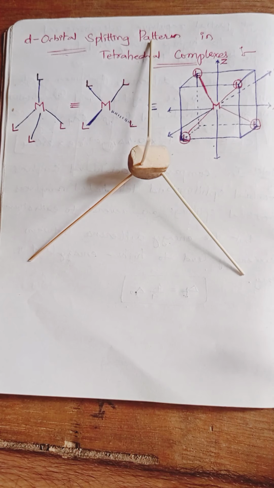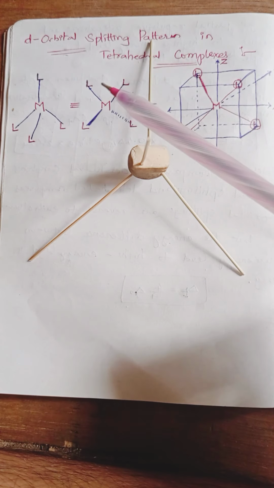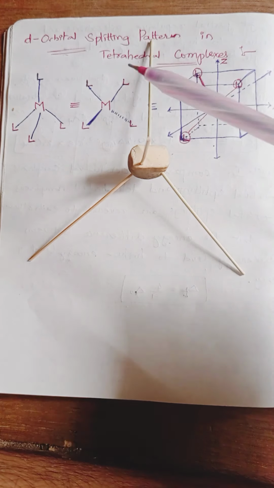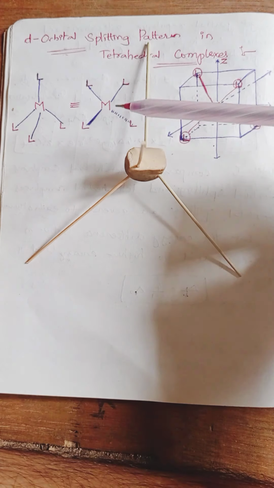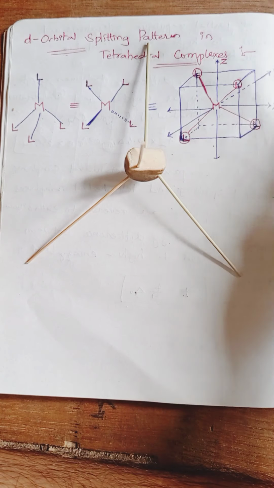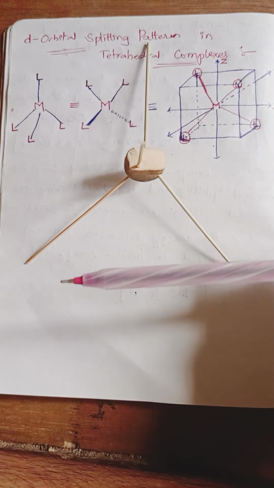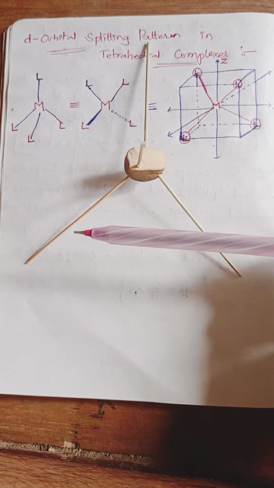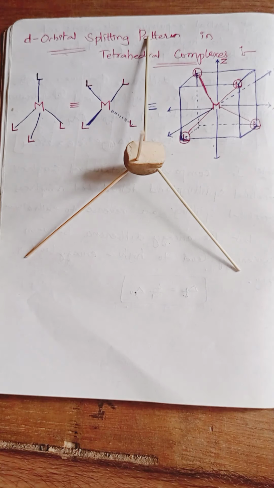The front-side one ligand, upward one ligand, and downward three ligands. Of the downward three, one is sharply towards the front and the other two are angularly in the back side. That is the tetrahedral, right?